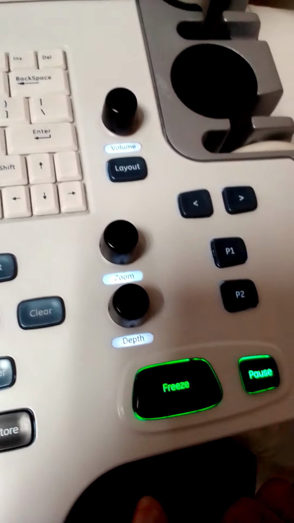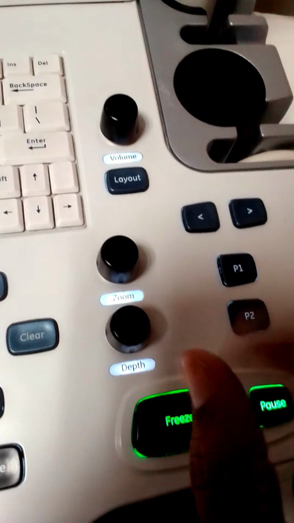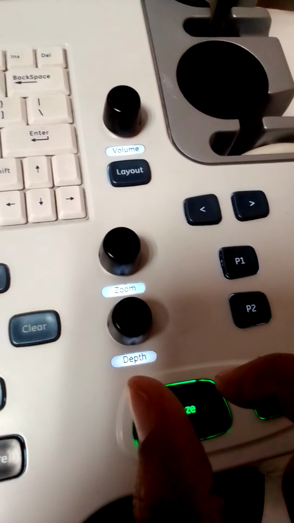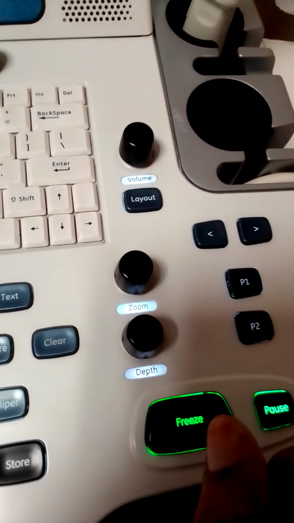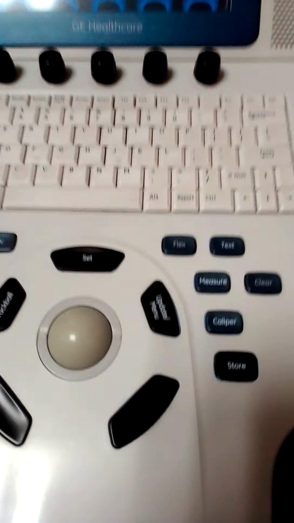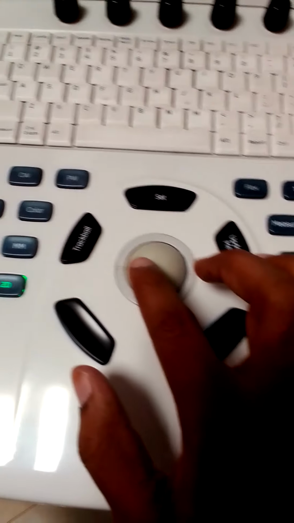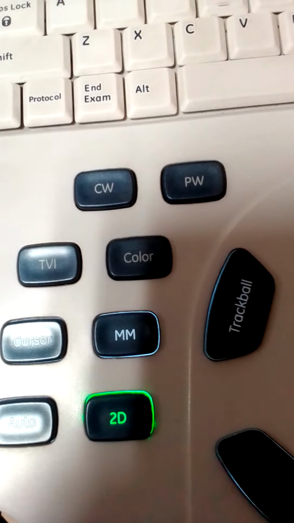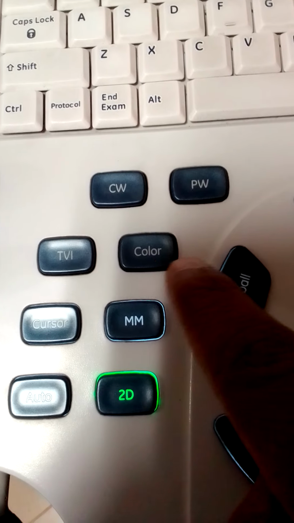And from this knob you can turn it right, and turning right will zoom in the image, and turning left will zoom out the image. This is a trackball or a cursor. These are modes of ultrasound: color flow mode, pulse wave, TVI, and color.